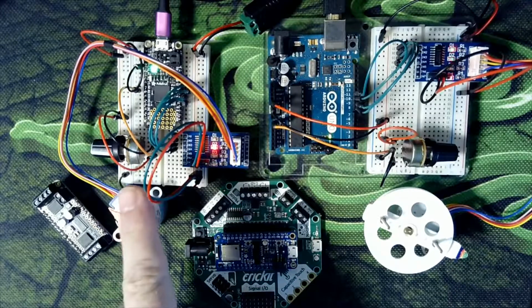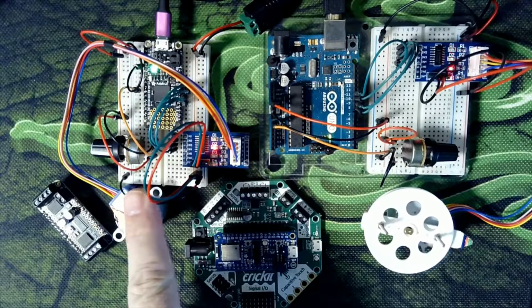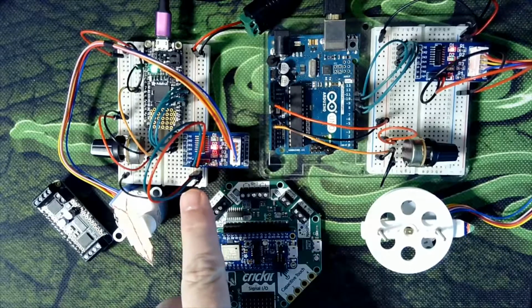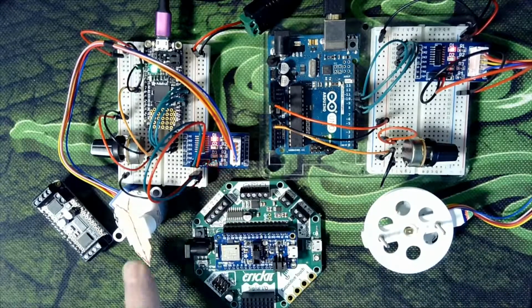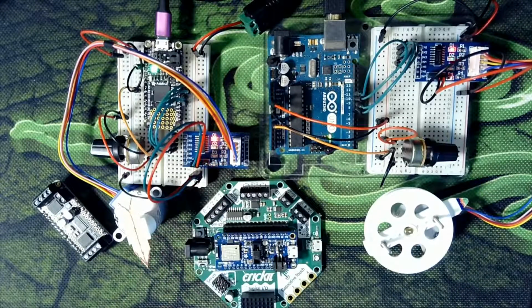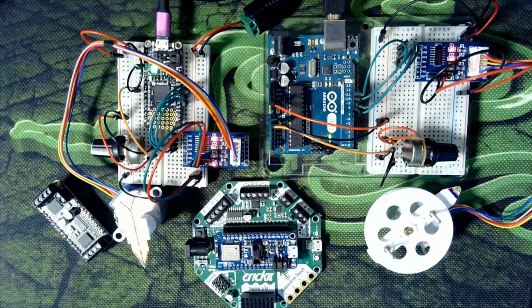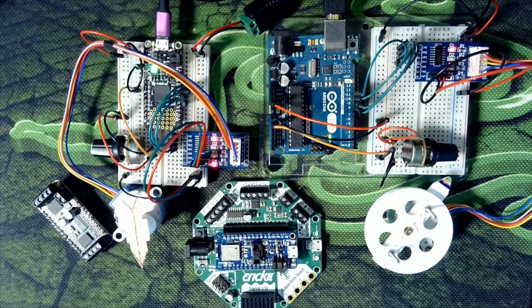We're also going to be doing it on the Feather M4 Express, and it has the same controller board as it does on the Arduino, with the same kind of stepper motor down here as well. And they are both actually rotating right now. They are busy doing their thing.